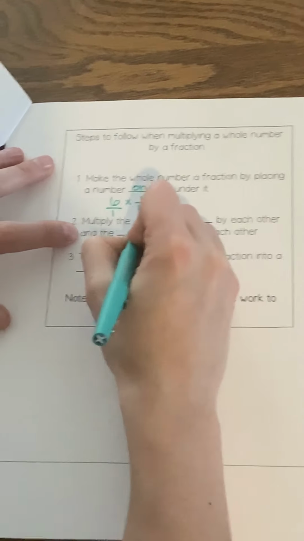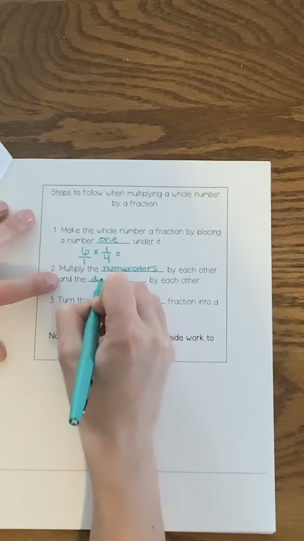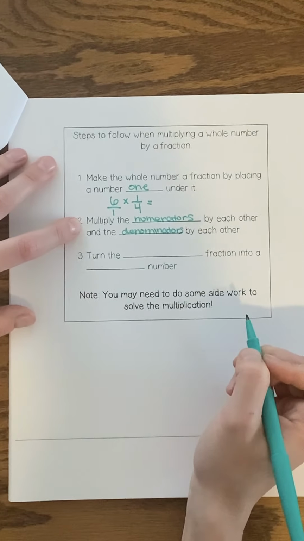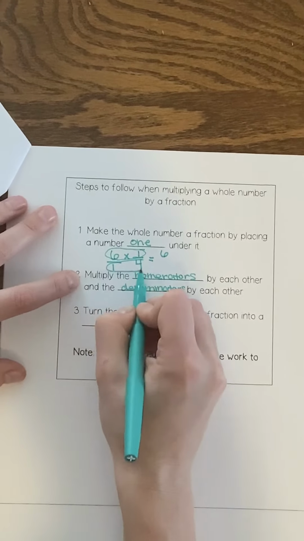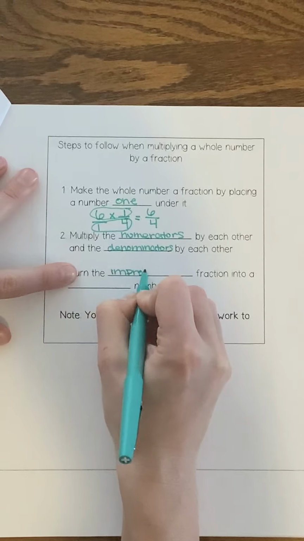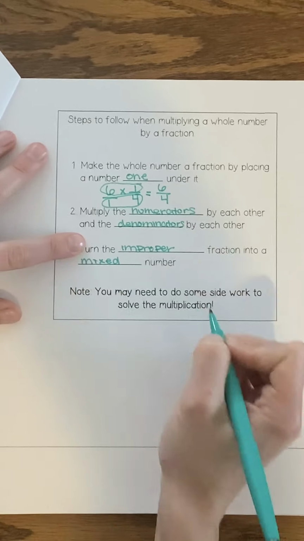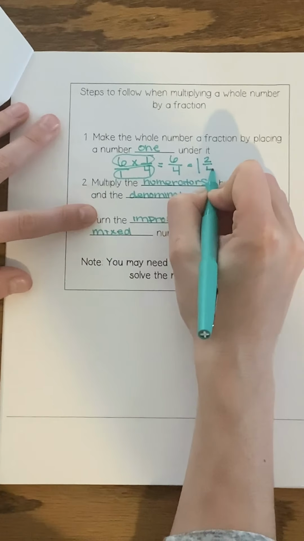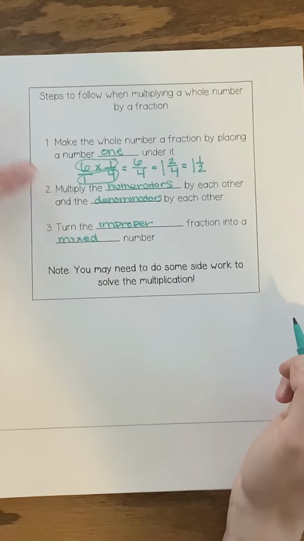You multiply the numerators by each other and the denominators by each other. So I'm going to multiply 6 times 1, which is 6, and 4 times 1, which is 4. Then it says turn the improper fraction into a mixed number. Now this one I can do in my head. I know 4 can go into 6 one time, and I'll have 2 left over with my denominator of 4 still. And then I know I can simplify that to be 1 and 1/2.